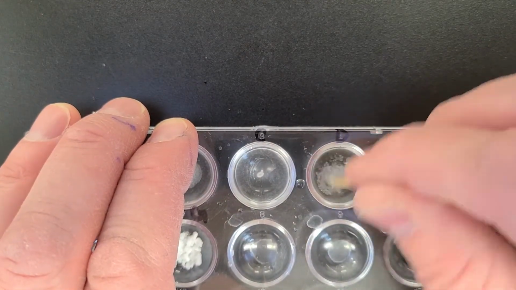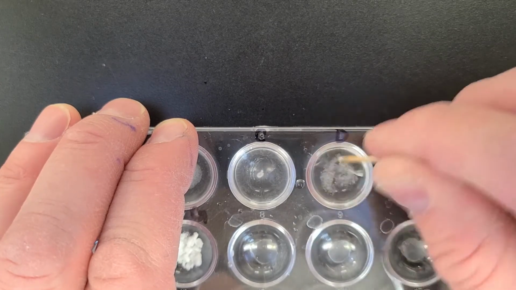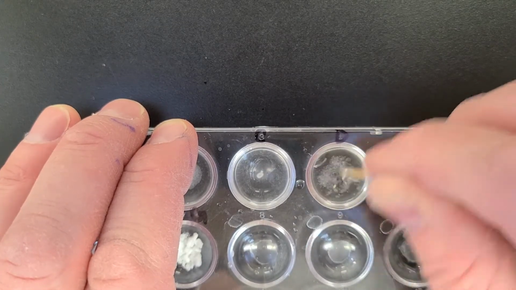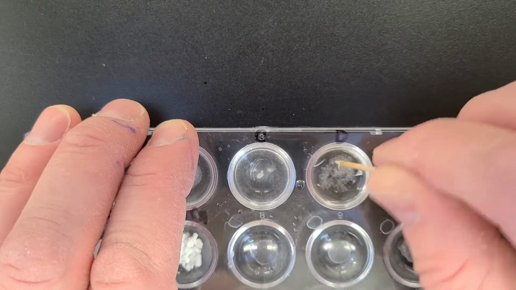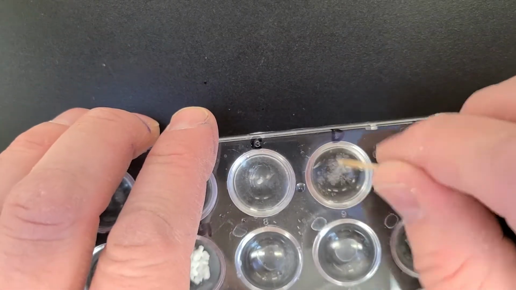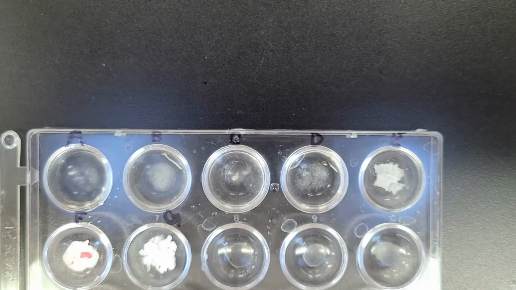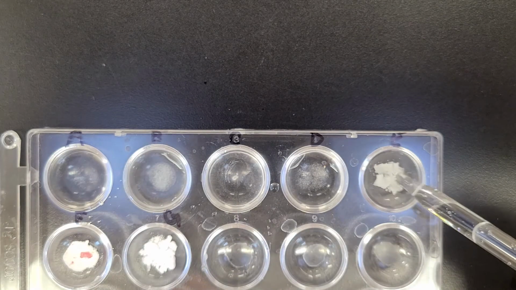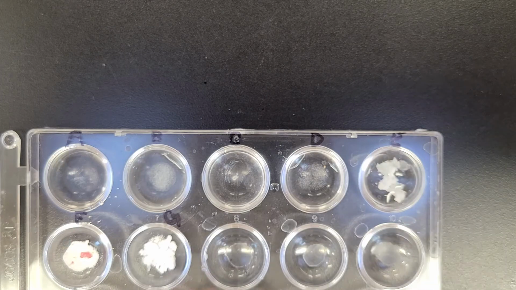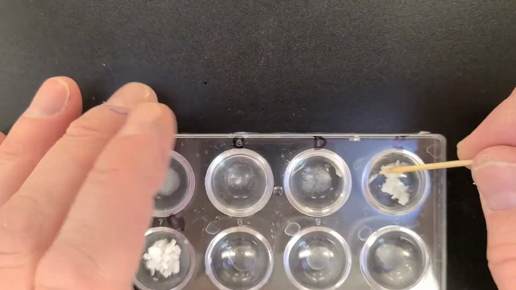What do you think? That should be good enough. Look at that. Substance E. Okay, so look at what we have.